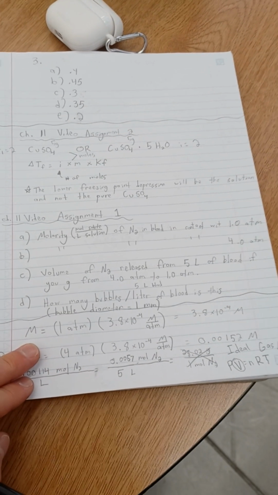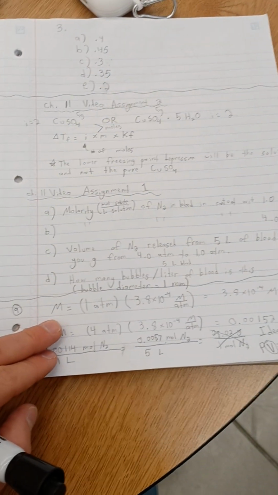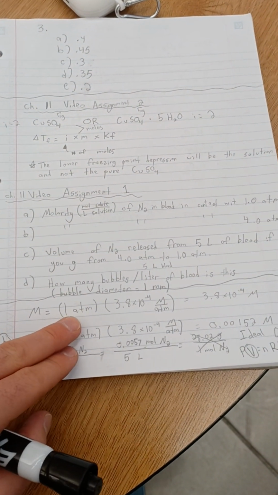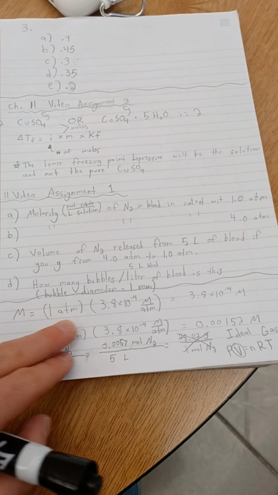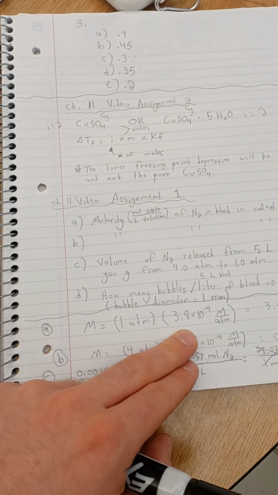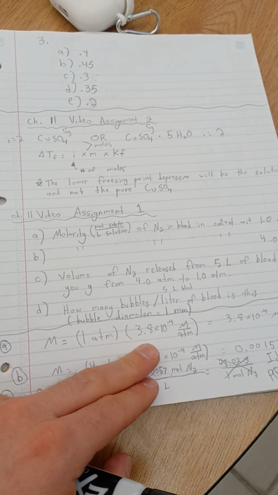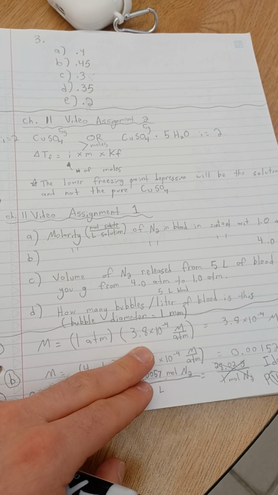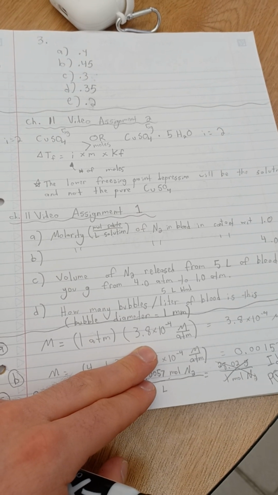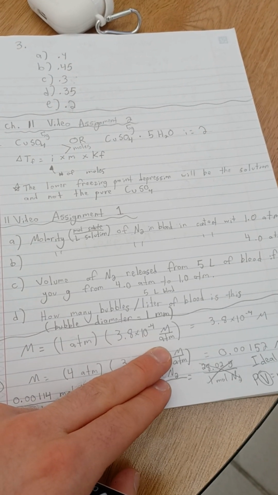So, we're going to calculate that by using Henry's law, which says that molarity equals a certain atmosphere times the constant for Henry's law. In this case, Henry's law constant for dinitrogen in water is 3.8 times 10 to the negative fourth molar per atm.